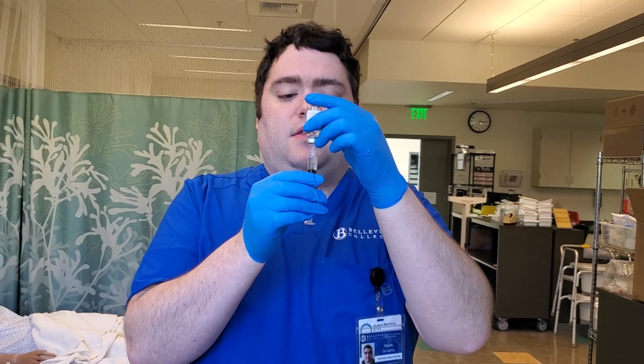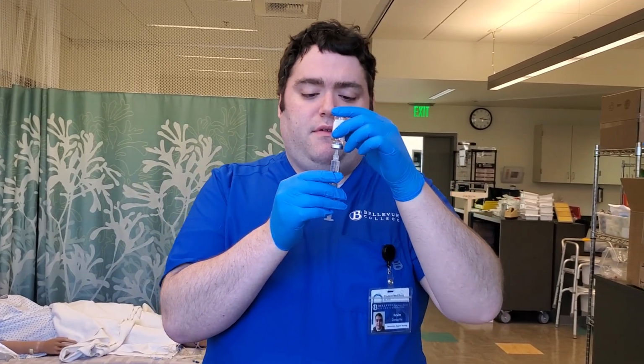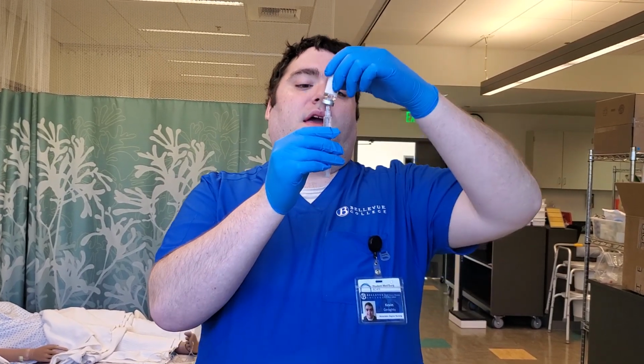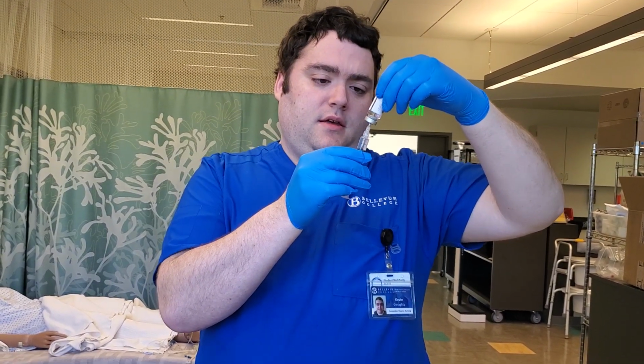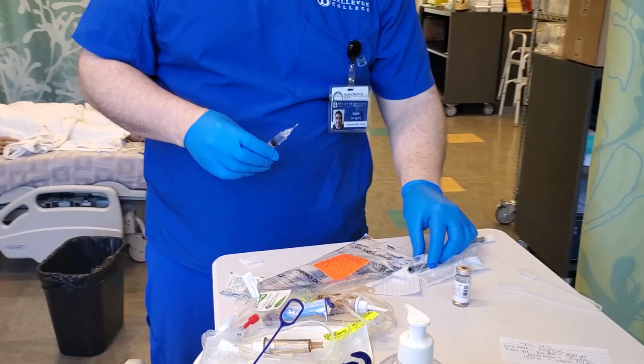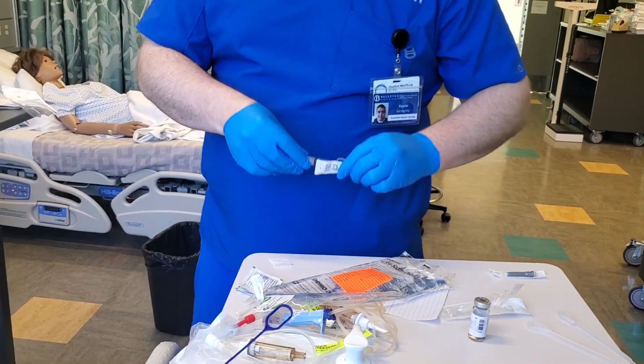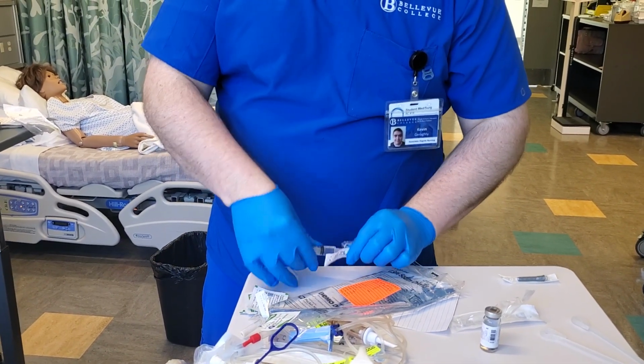As you can see, we have the right amount of med in there. We'll say for this purpose that I had drawn it correctly. Okay, so it's good. We'll go ahead and cap this.